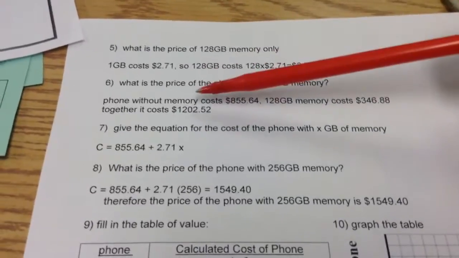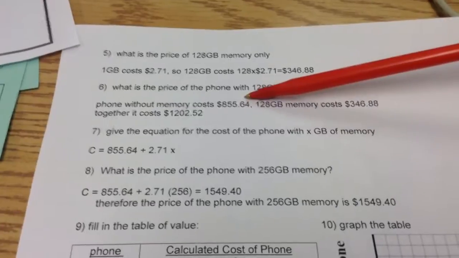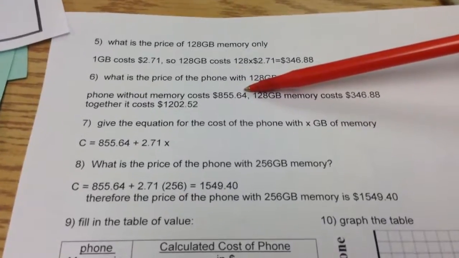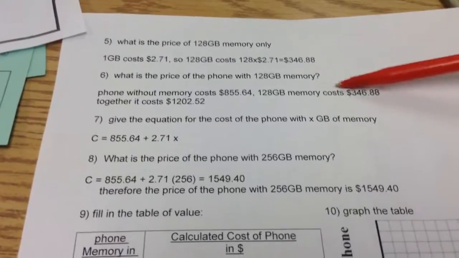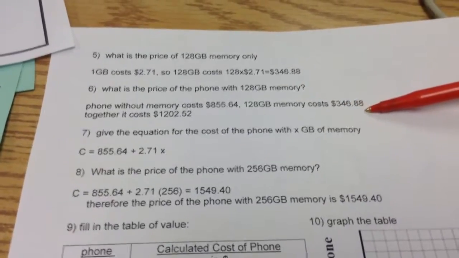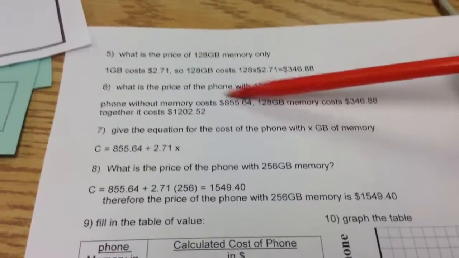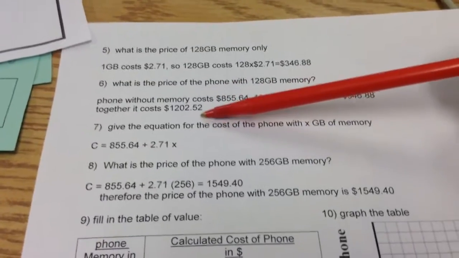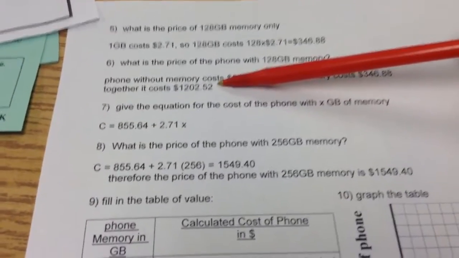Okay. So what's the price of the phone with 128 gigabytes of memory? Well, without memory, it costs $855.64, right? And you calculate the cost of the memory itself, that's about $300. 128 gigabytes costs $346.88, right? So together, you're paying for the phone without memory and the memory separately, $1,202.52. That's what it would cost.